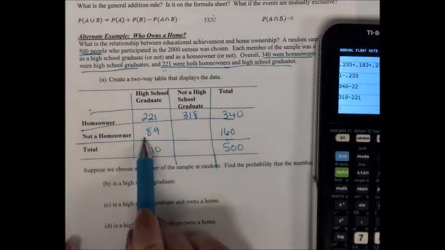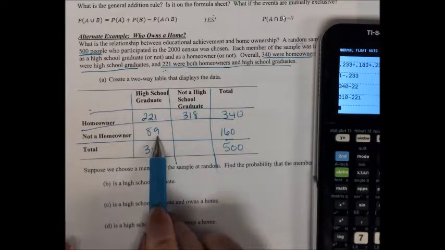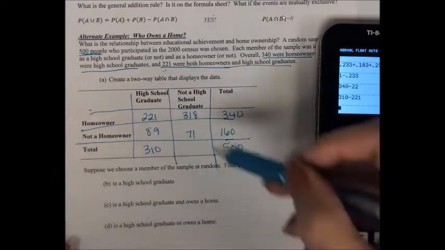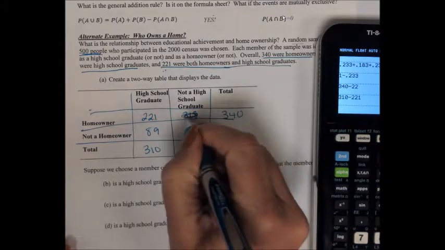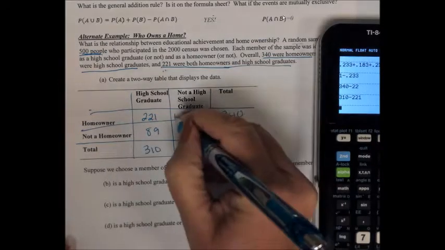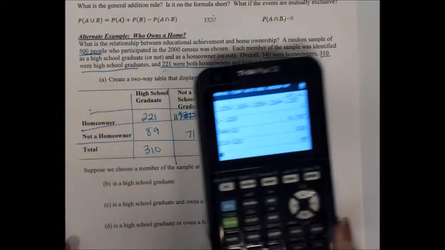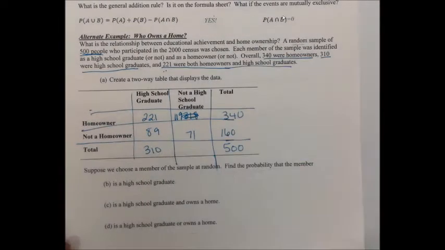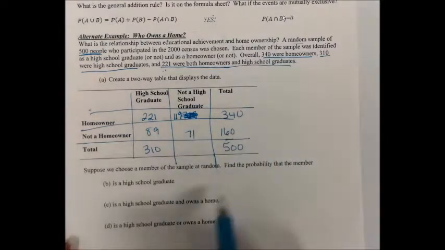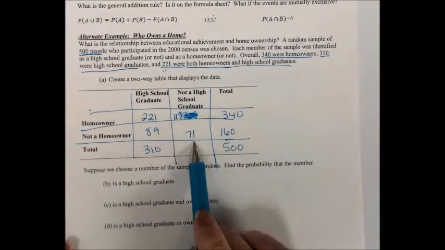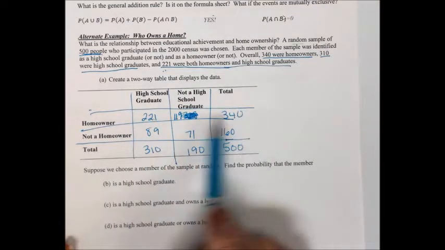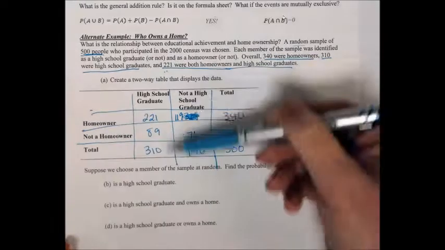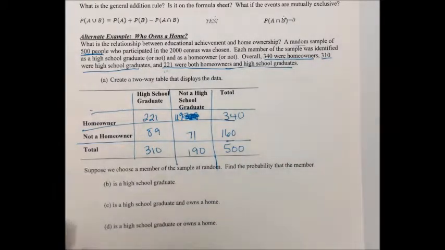And now again, I can subtract in this row. 160 minus 89 is 71. And then I can add up. Why did I put 318 there? 340 minus 221 was, I put 22, not 221. Okay, hopefully you caught that before I did. So that should have been a 119, 71, again 190. So this row works out, this row works out, this row works out, column, column, column, everything makes sense. So I've got everything filled in from what information they gave me.